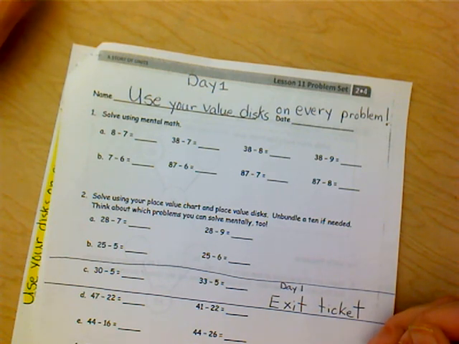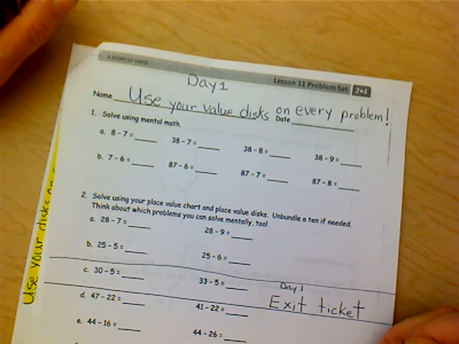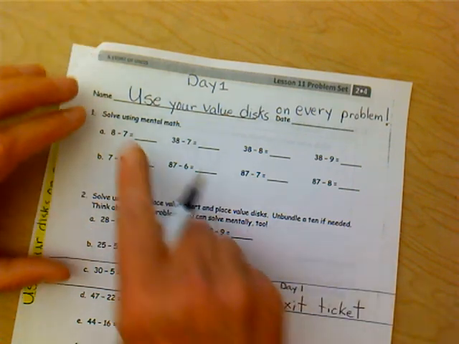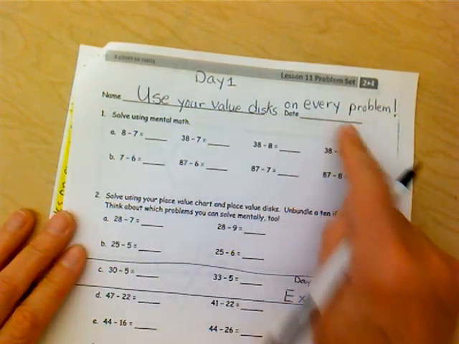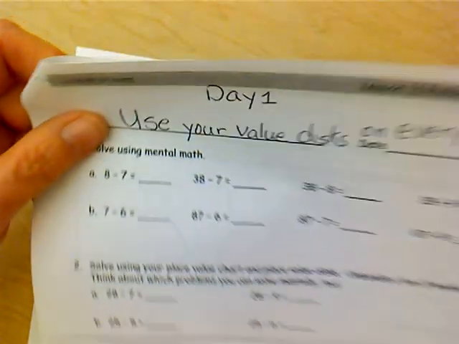You're going to need them over the course of the next several lessons as we start to decompose tens into ones. So please understand that even though these look very simple, you need to make sure that you're using your value discs on every single problem.